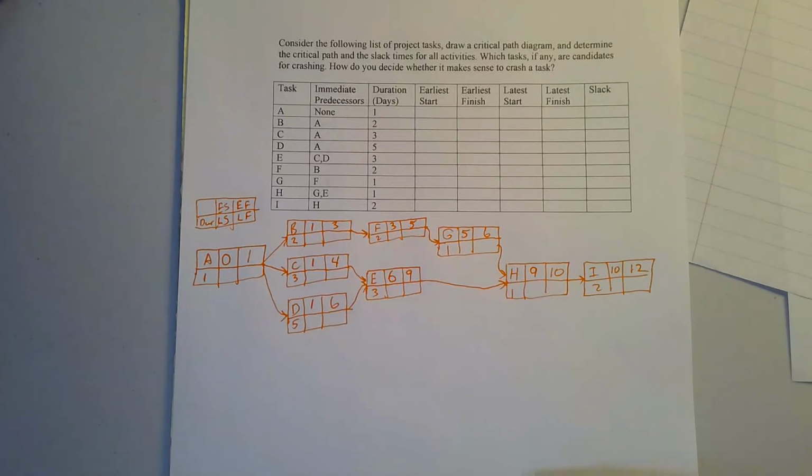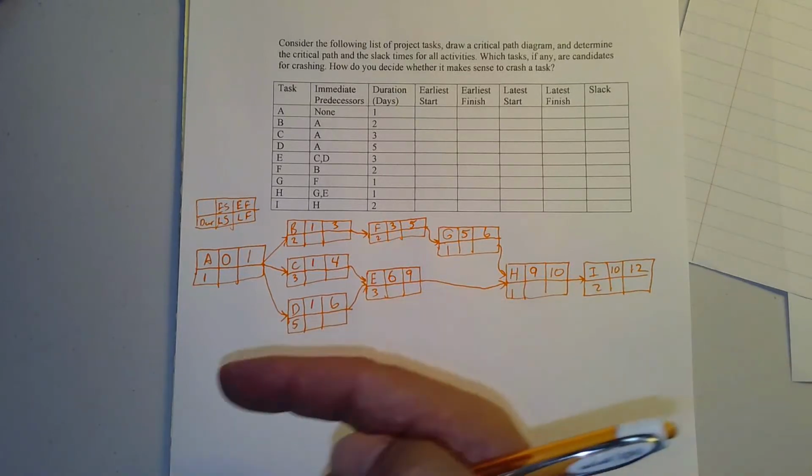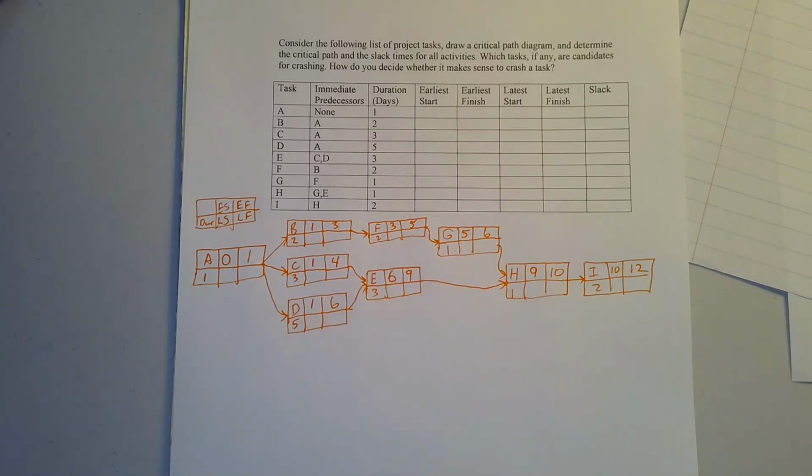Now I'm going to go backward through, they call this the backward pass through the project, determining the latest time each task can end without delaying the project. What that's going to do for me is tell me which tasks are on the critical path. Tasks on the critical path are critical to be done on time or the whole project is delayed. Other tasks are said to have slack, meaning there's some flexibility with them. And this will help us see which tasks have slack.